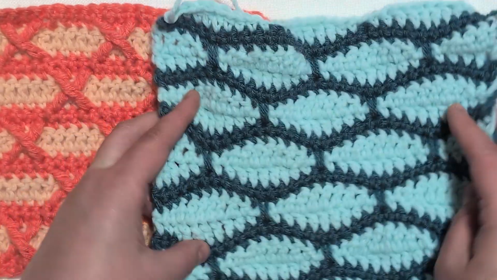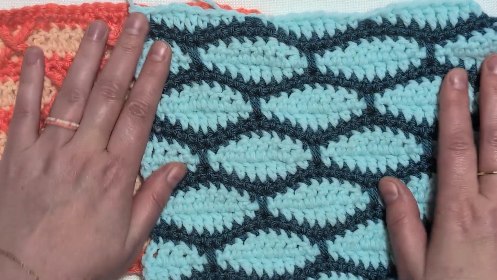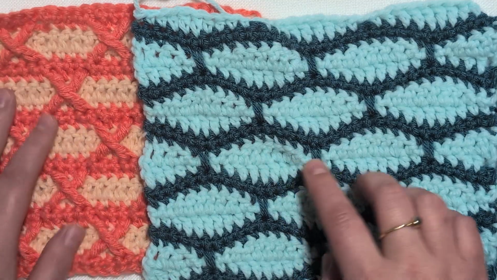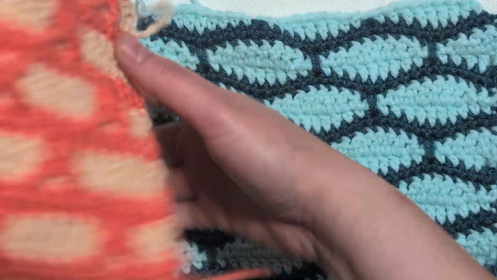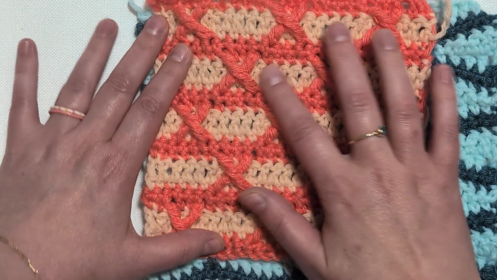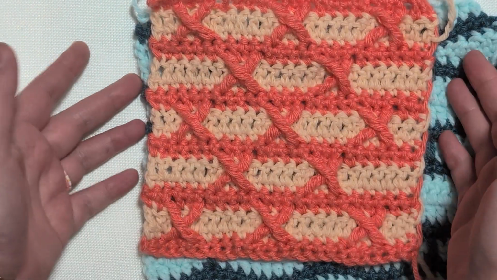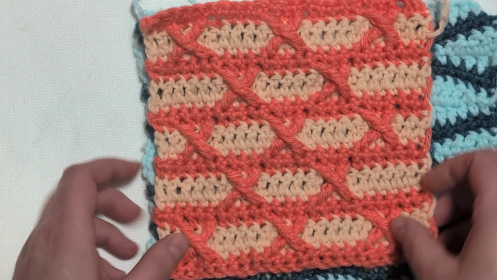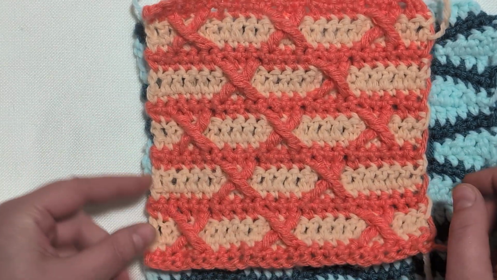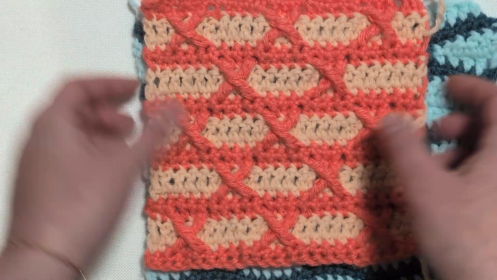So in the swatch here, I'd say the main color would be this light blue, and the accent or secondary color is the dark blue. And in this swatch, the light pink for me is the main color, and the dark bright pink is the secondary. However, these are just swatches.